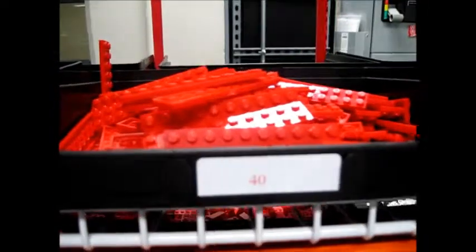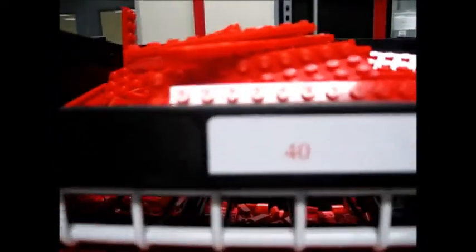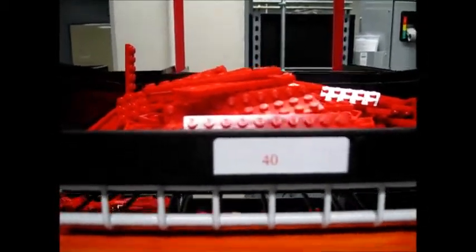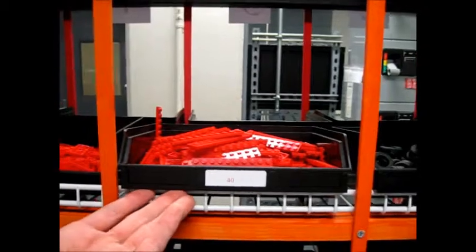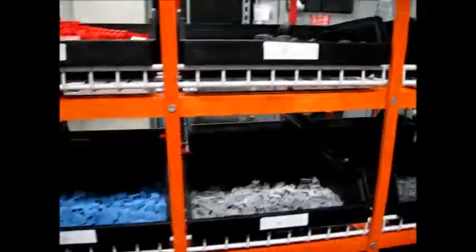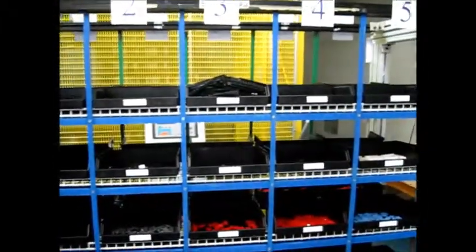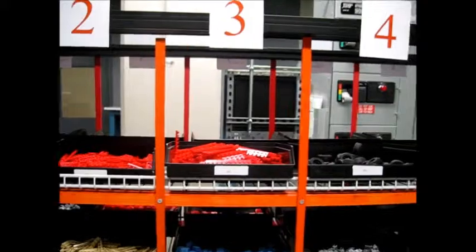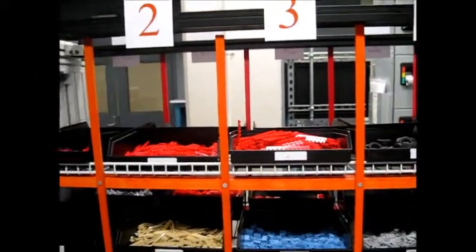So one of the first things we did is change these labels. The labels are now colored, they're much neater, they're not handwritten anymore. And we standardized the bin size. As you can see, they're all this one standard bin size throughout. There are 4 walls. 3 of the walls have 25 bins on them. The last wall, which is used the least, has 20 bins on it.